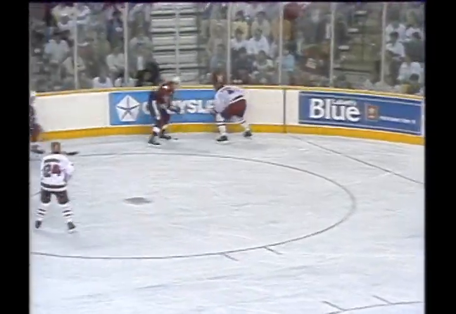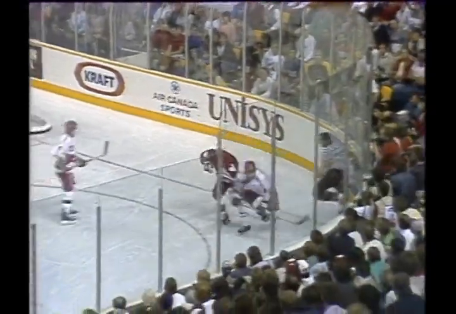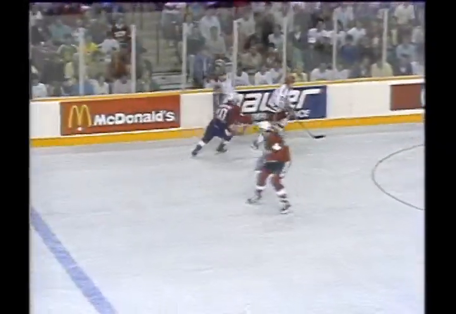They dump it in. Stelno back to get it. Howardchuk into forecheck. Howardchuk against Stelno. Now Stelno at the other side, and Gretzky's on top of him. Lemieux coming up with a Gretzky. Gretzky shoots wide with a big slap shot. And the Soviets take over and start to move out.